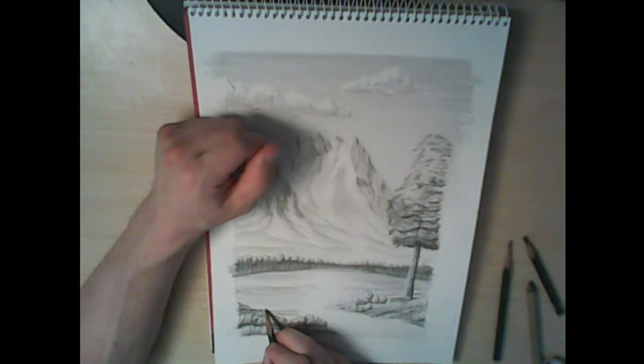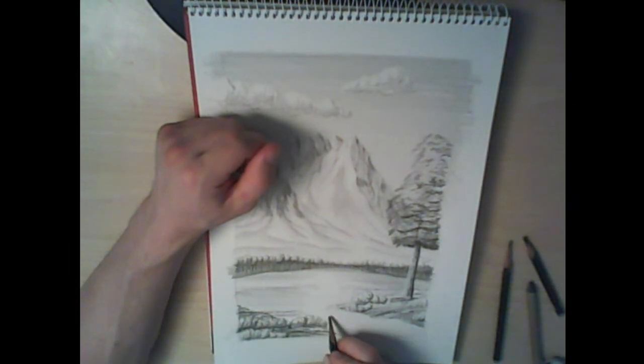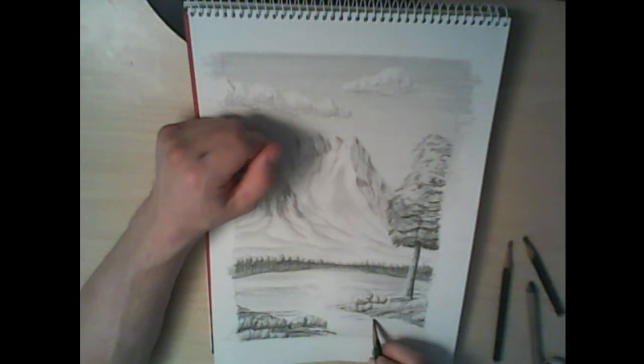So our lines have some waviness to them and some dynamic, being thicker and thinner.